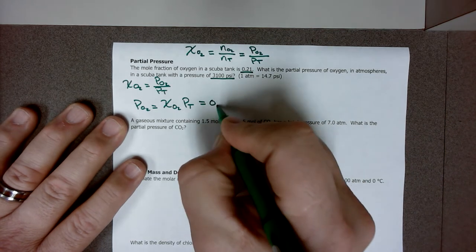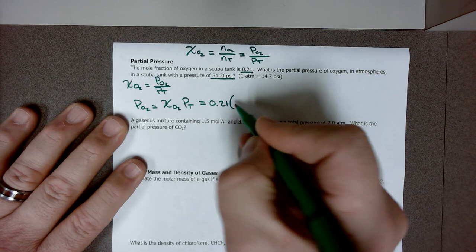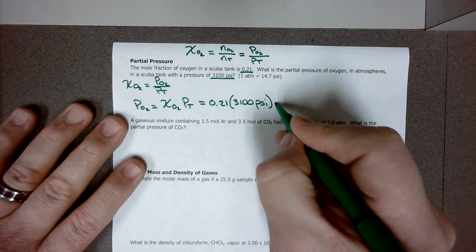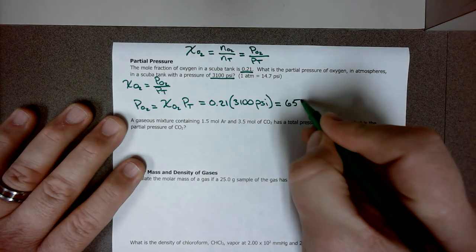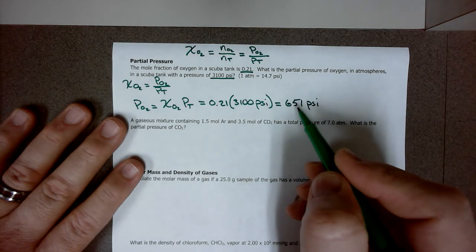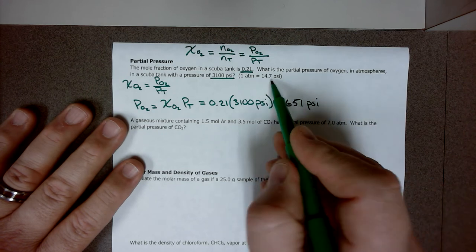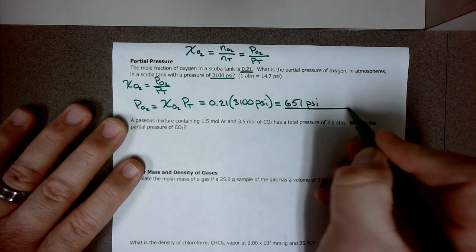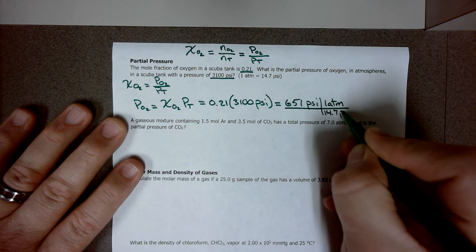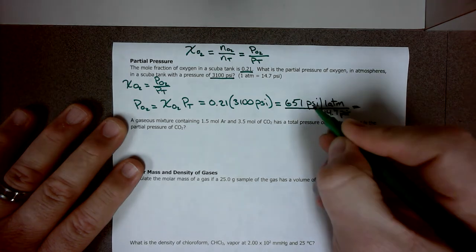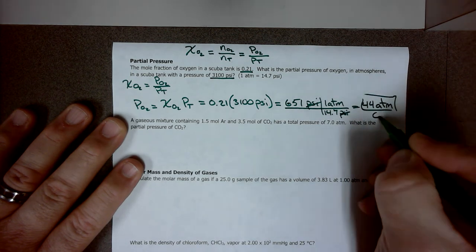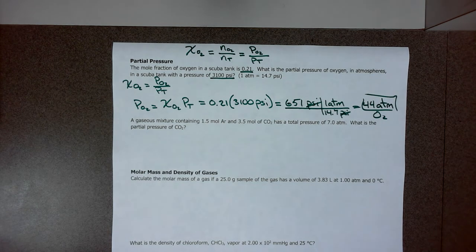So 0.21 times the total pressure of 3,100 psi, and when I multiply that, I get 651 psi, pounds per square inch. That's how much oxygen pressure there is in the tank. But we want to do it in atmospheres, so I'm going to use this equality statement to convert. 1 atmosphere is 14.7 psi. That cancels, so this comes out to be 44 atmospheres is the partial pressure of oxygen in that tank. 44 atmospheres, that's pretty high.